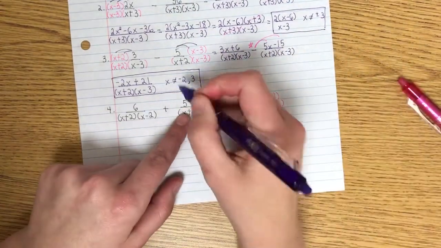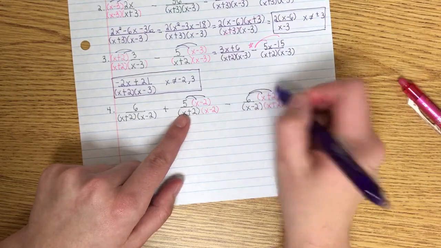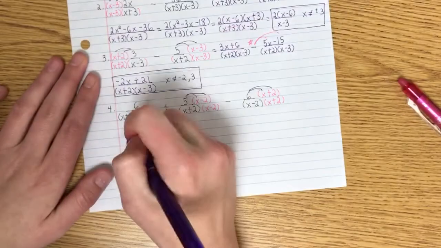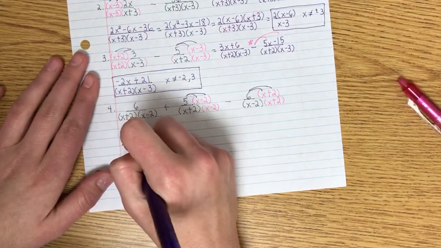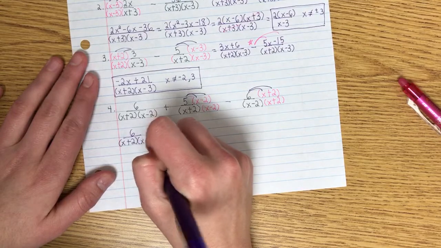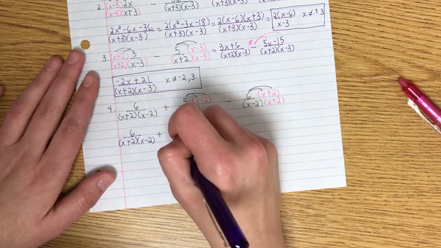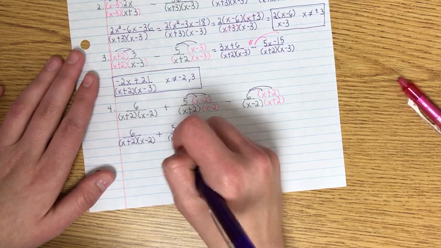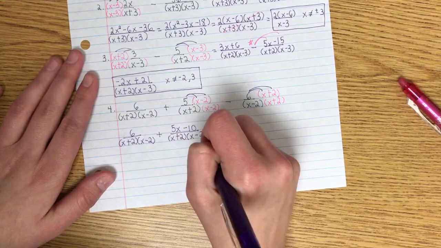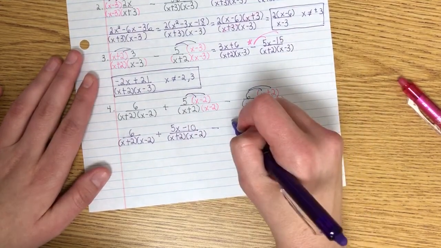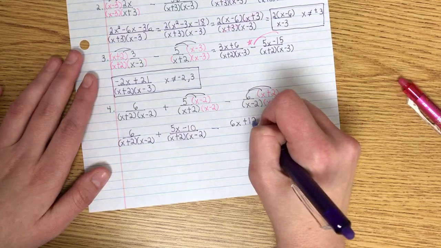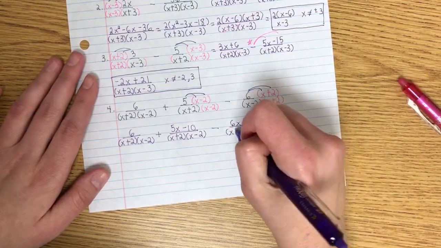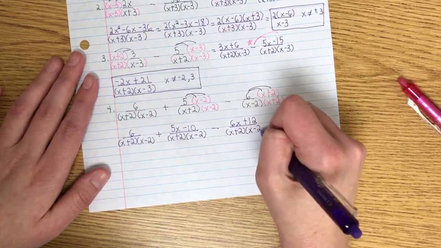Okay, so on this one here, we are going to need to distribute. Same here. We're keeping this one the same, so I'm just going to drag it down. I'm going to kind of rewrite. So 6 over (x plus 2)(x minus 2), and then plus 5x minus 10 over (x plus 2)(x minus 2), minus 6x plus 12 over, I'm just going to switch these so they're all in the same order, (x plus 2)(x minus 2).